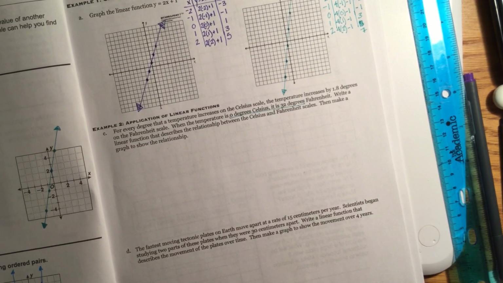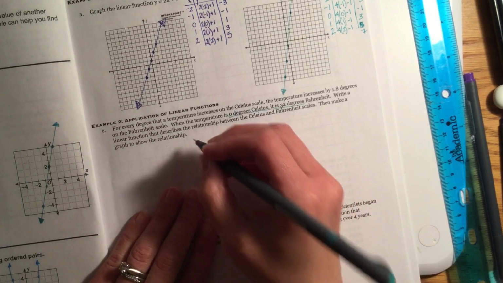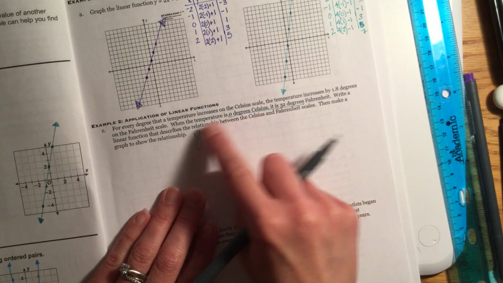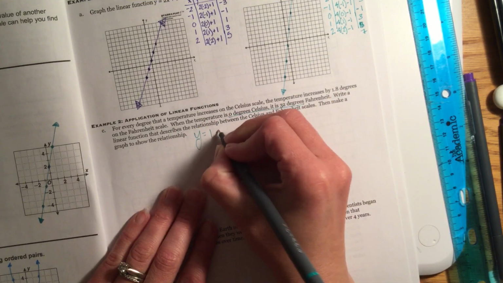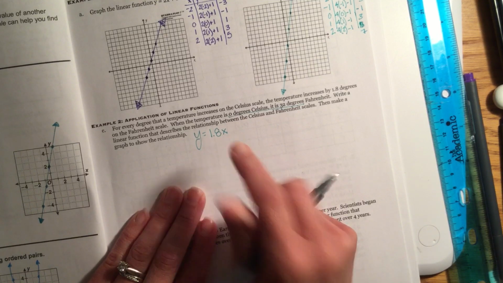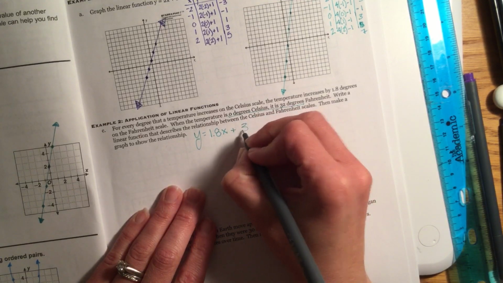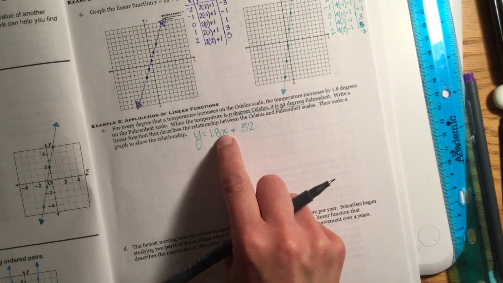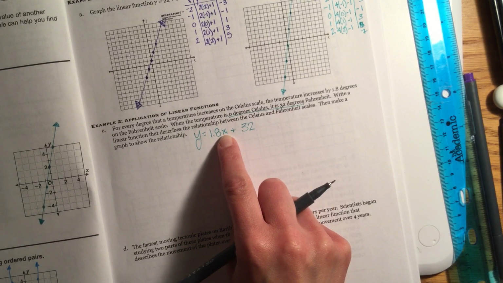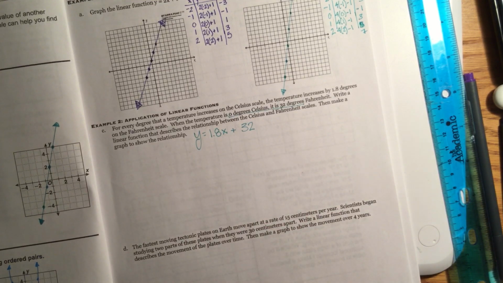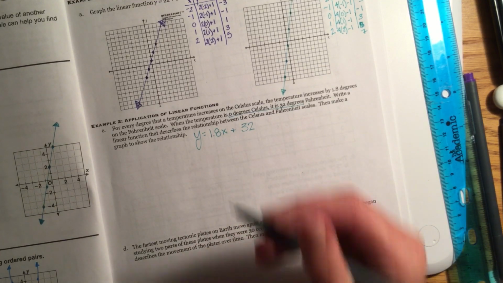Okay, that's kind of a lot. I'm going to help you with this one. The equation basically shows us that it's going to go up 1.8 degrees for every degree. So you would take that 1.8 times every degree, and our starting point on the Fahrenheit scale is 32. So when we have 1 degree Celsius, you'd put a 1 in for the x, and 1 times 1.8 is 1.8 plus 32. Okay, so we have our equation.